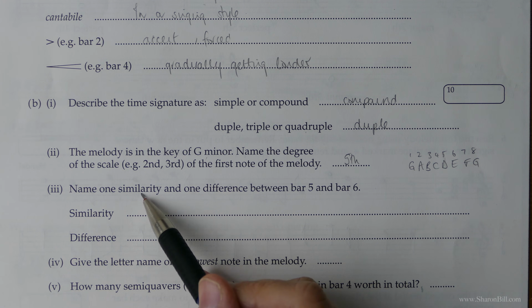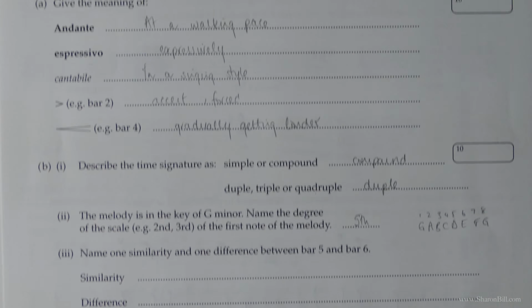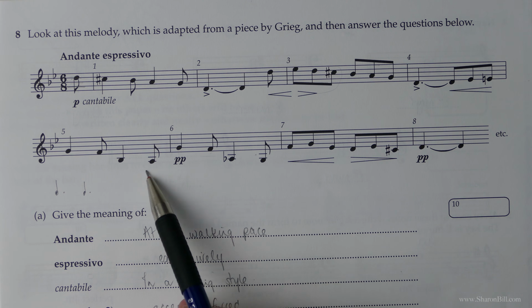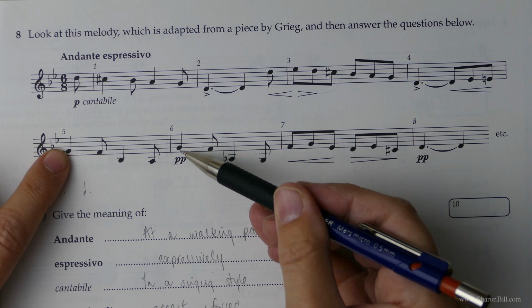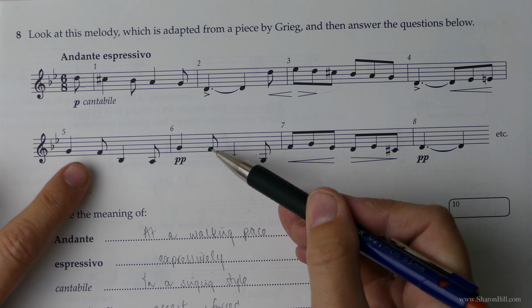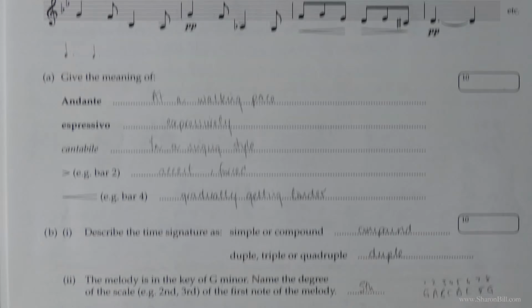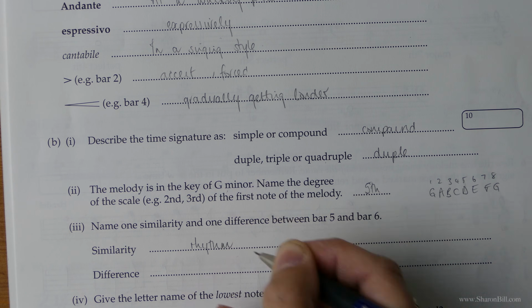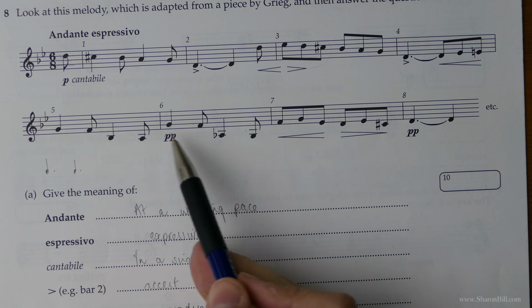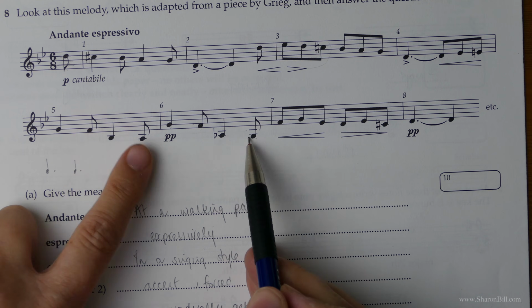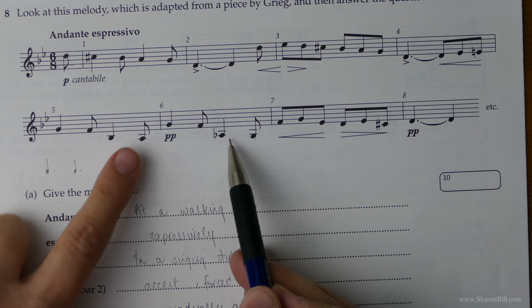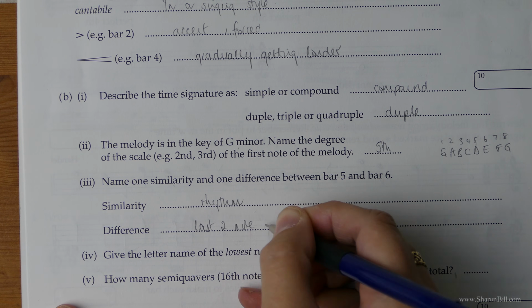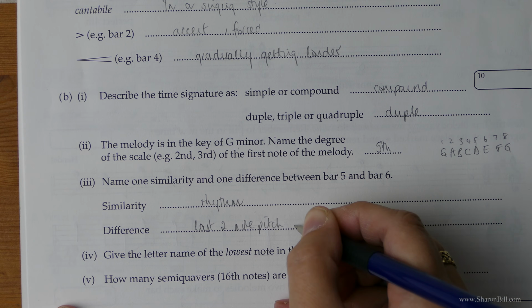We need to show one similarity and one difference between bars 5 and 6. So here's bar 5, here's bar 6, and straight away we can see that the rhythm is the same. We've got crotchet, quaver, or quarter note, eighth note, and then the same again. So we can see that the rhythm is exactly the same. And then we can see that the pitch is slightly different in the last 2 notes. So it begins the same, but the last 2 notes have different pitch.